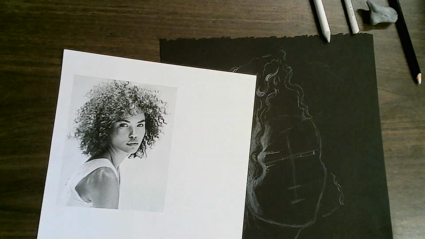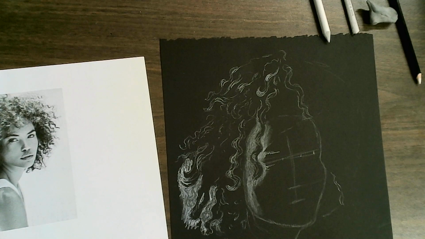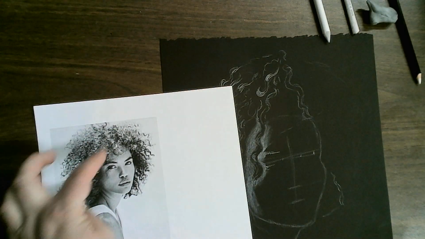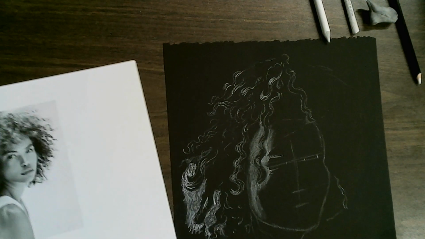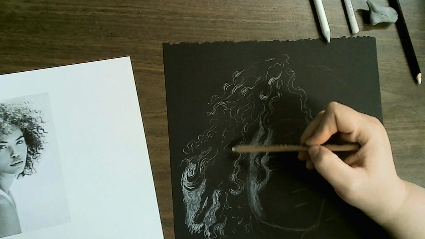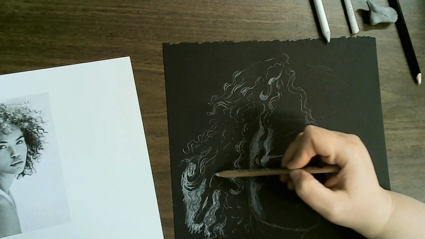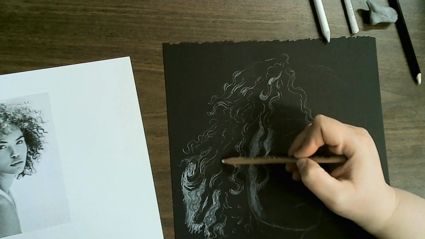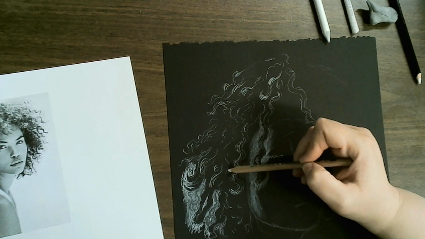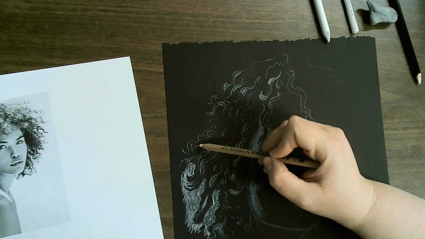So this hair is actually way easier to do with pencil, but with charcoal your natural inclination is to want to draw all these little hairs, but then you're going to have really light hair and you want to keep it fairly dark. So just be a little bit careful. I feel like this piece needs a little something.